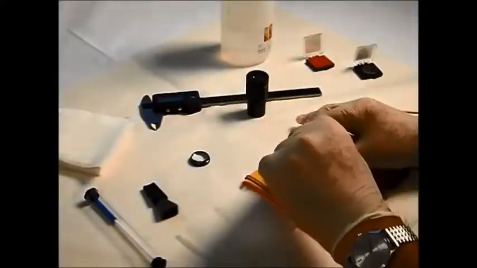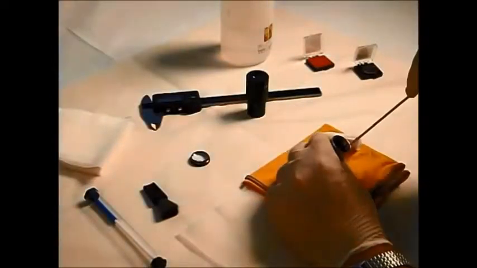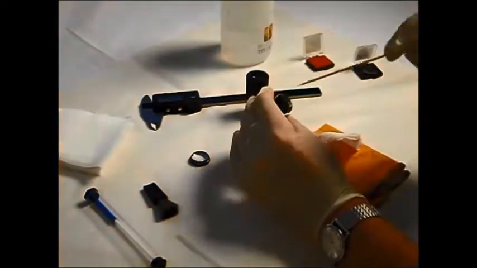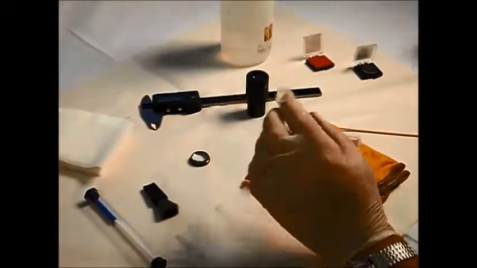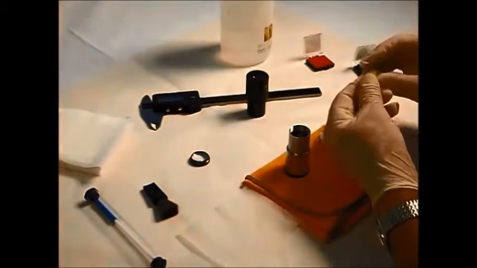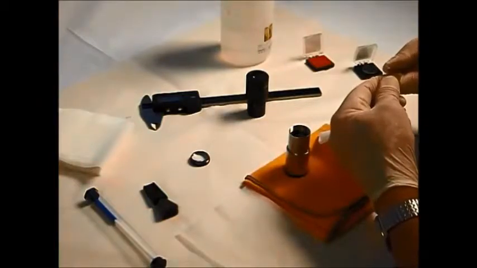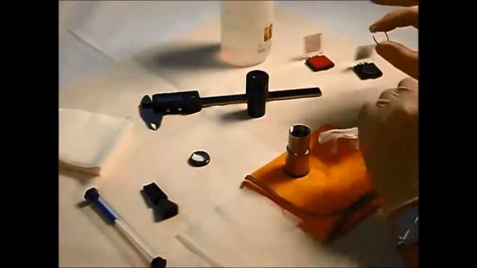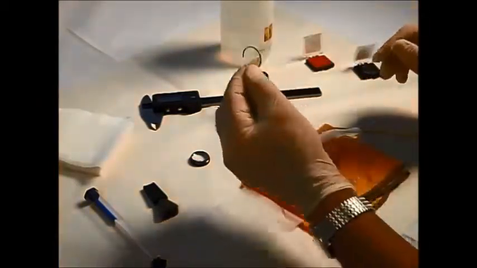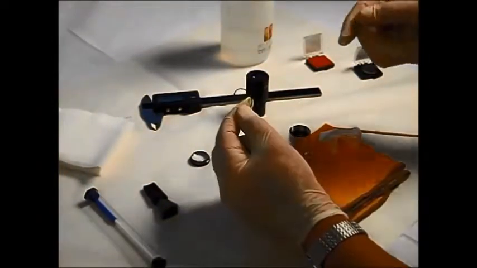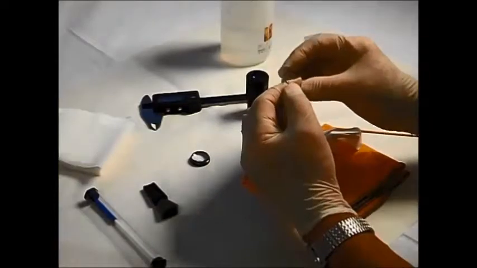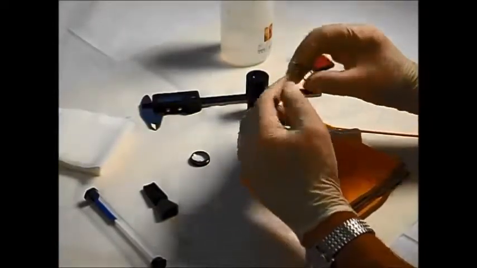So put that in there. There we go, fits in nicely. Probably can't see that, but I can see a chrome image in there. Now we've got to fix this in place. In this case, I'm using a circlip. Now, this circlip is simply made by taking a piece of sprung steel wire, winding it and forming it round a rod, and then cutting it afterwards. So we've got a nice simple circlip.